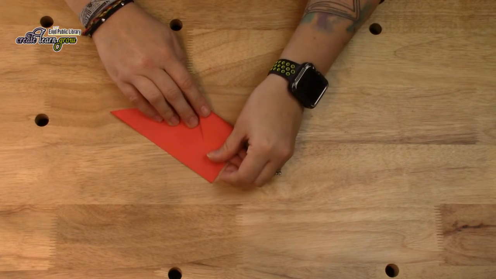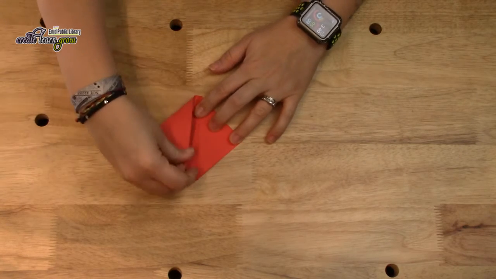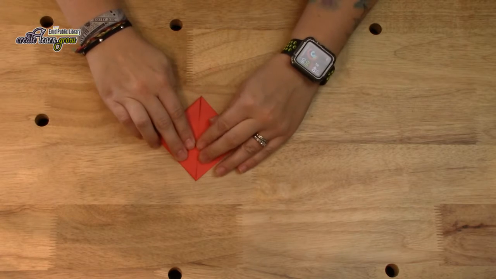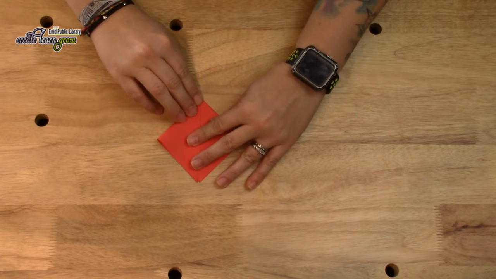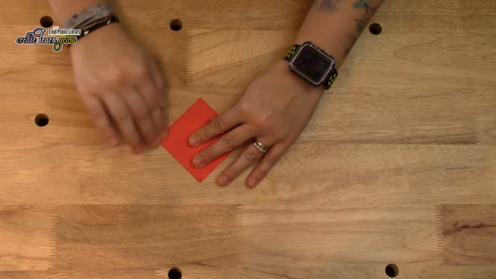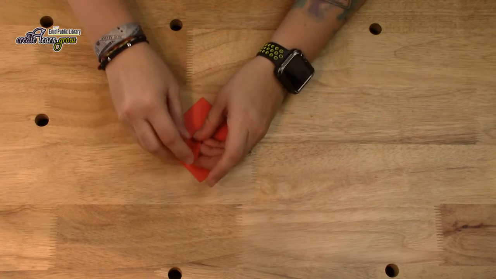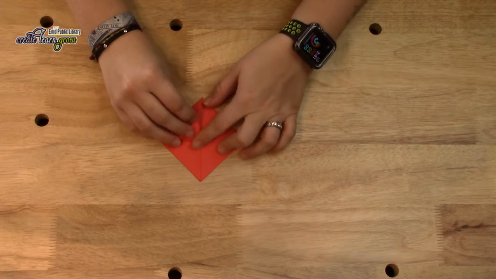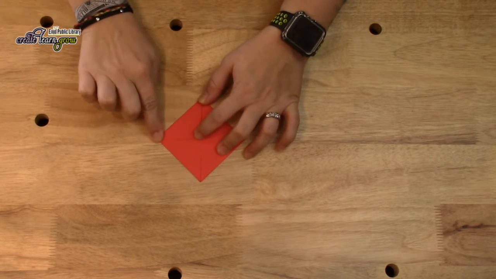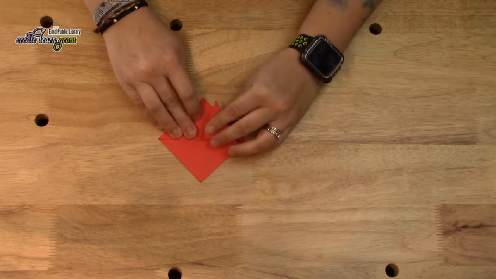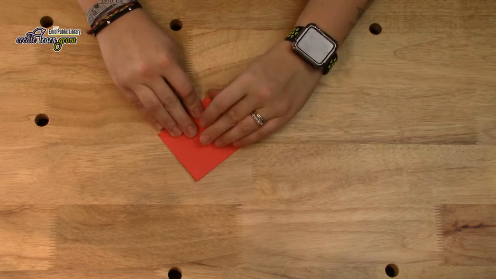And we're going to fold the corners in so that we end up with another square, but this time we have the 2 little flappies. Crease those seams good. Then we're folding the corner down. We're going to do that on both sides. So now we have a square with the 2 flaps folded down.